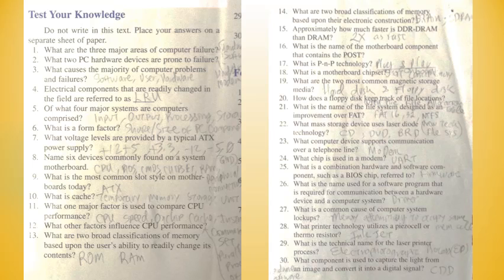Question 4. Electrical components that are readily changed in the field are referred to as FRUs, or field replaceable units. Many times in electronics they are called LRUs, or line replaceable units. Question 5. Of what four major systems are computers comprised? That is inputs, outputs, processing, and storage.